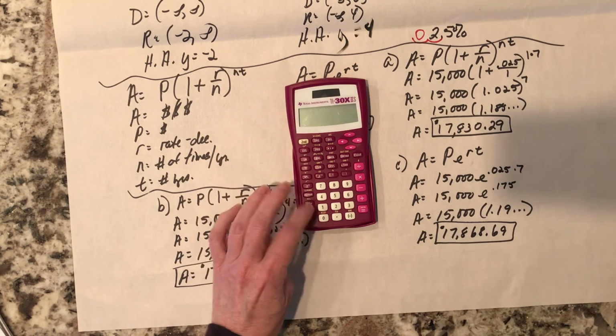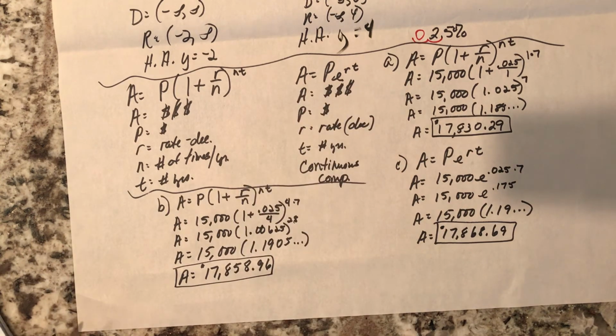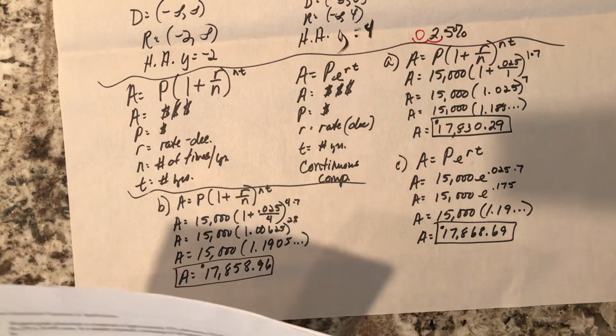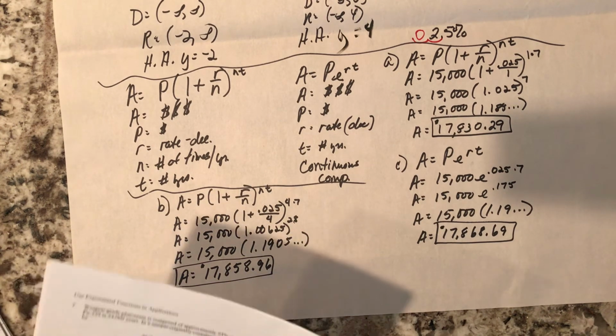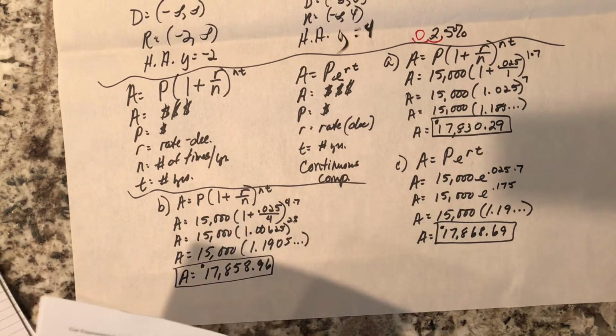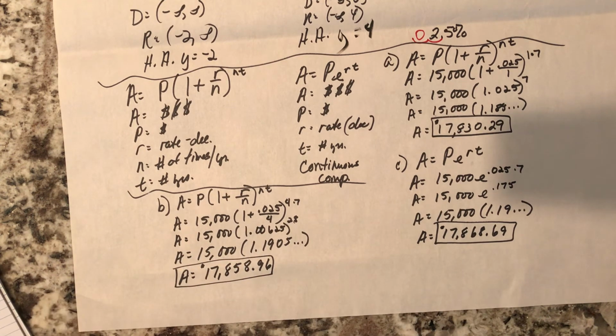Okay, we have one more problem here to look at, I think. We've got the problem on half-life. Okay, let me get us a new piece of paper.